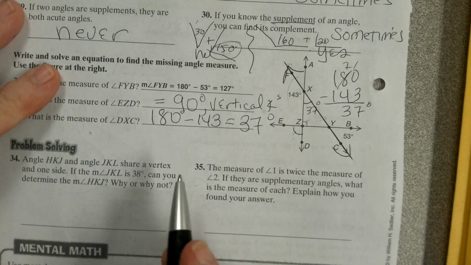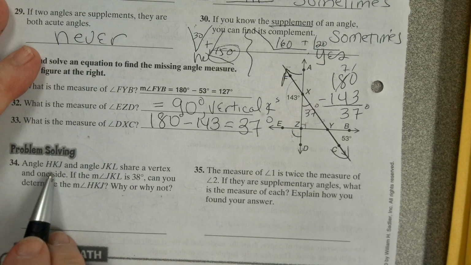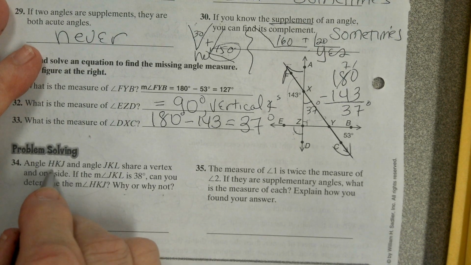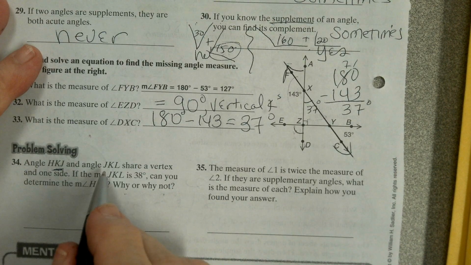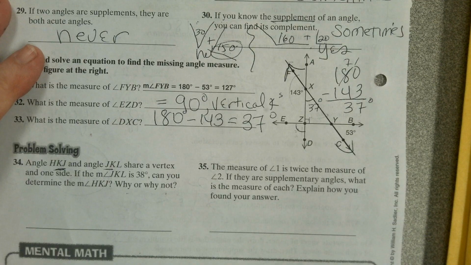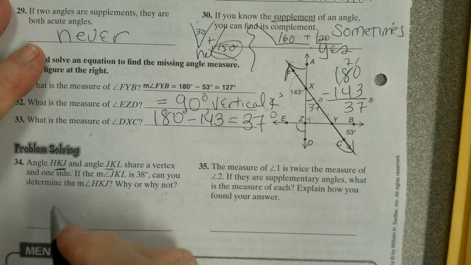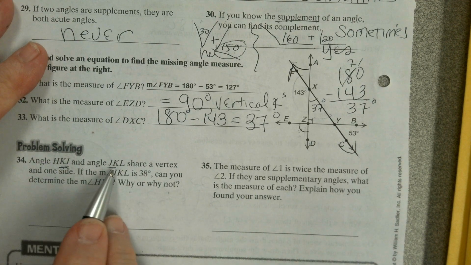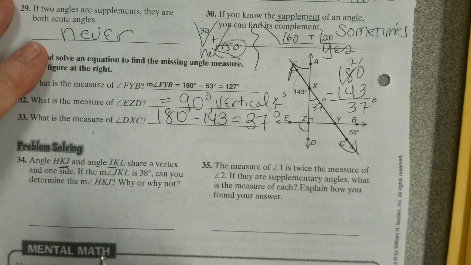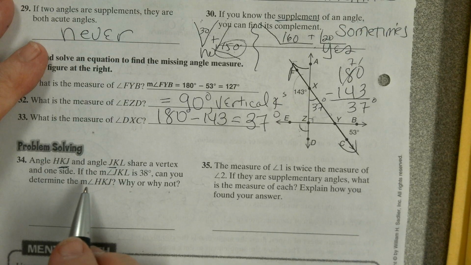And then it says, why or why not? I don't know. Angle HKJ and angle JKL. So if this has a KJ and this one has a JK, that means they're sharing a ray. So I can put, here's KJ and KJ. Do you agree? Okay. So what is the vertex? Is it the J or is it the K?